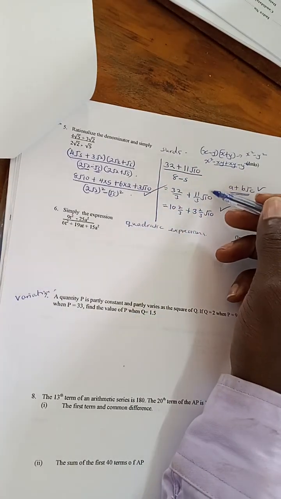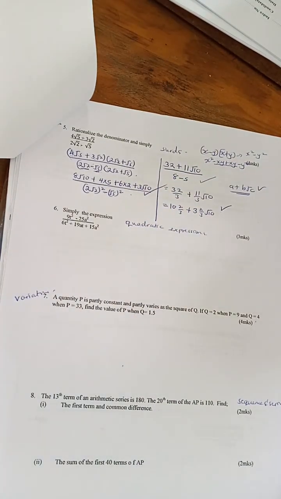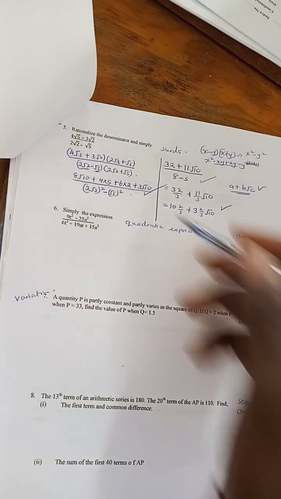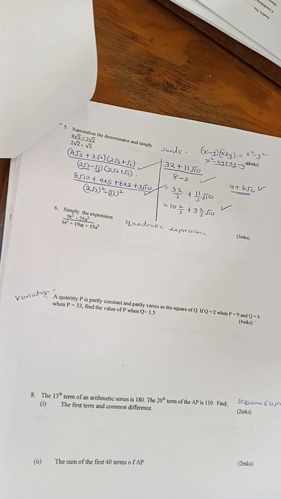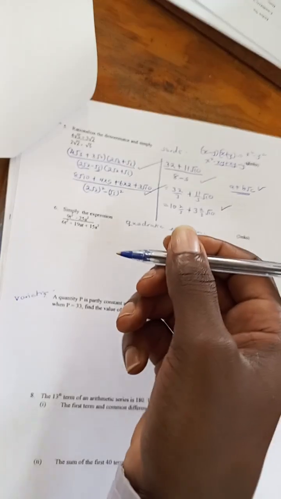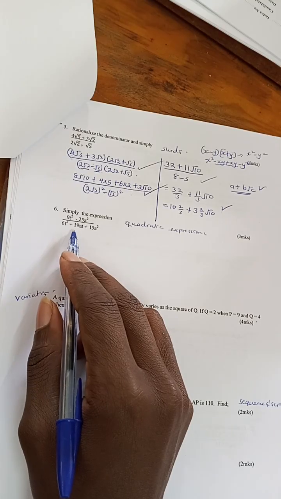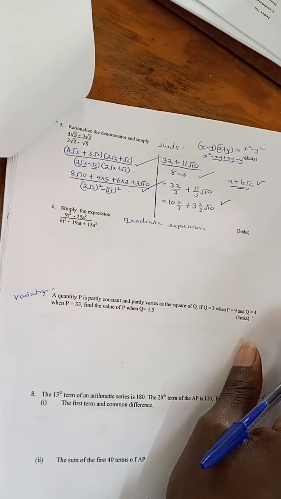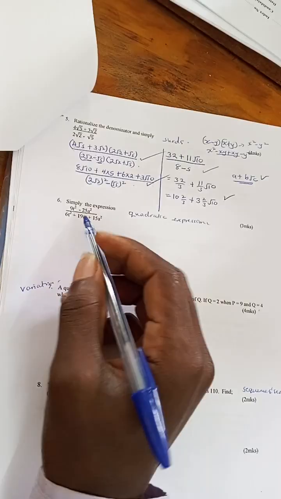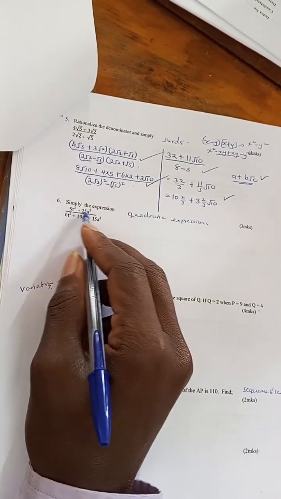So that is it. So we have got all that. Now that is 4 marks, and therefore we award it that way. Now we come to the second question.